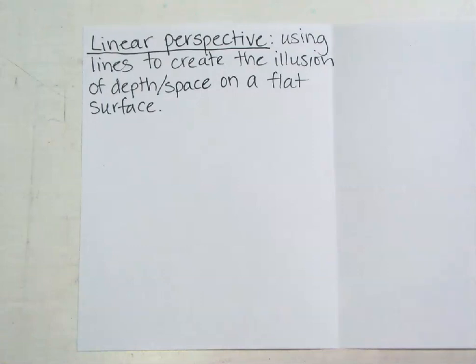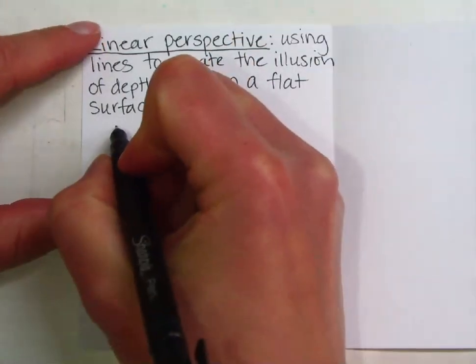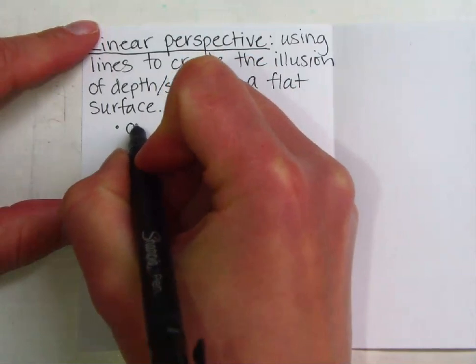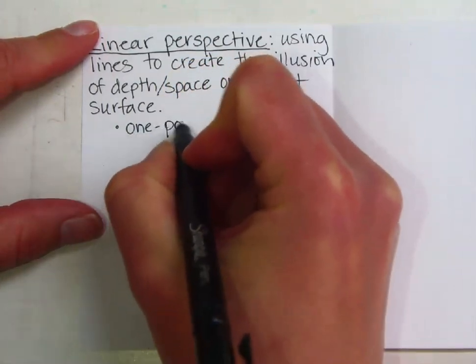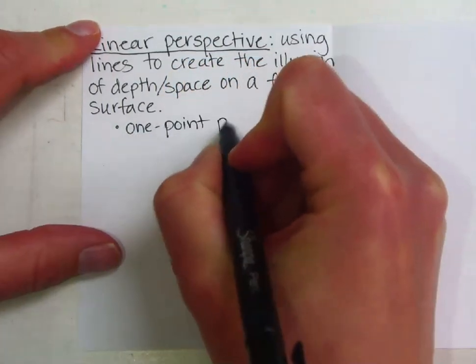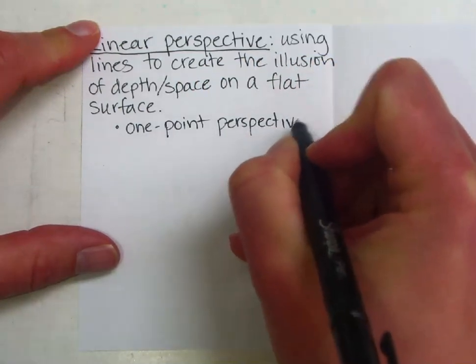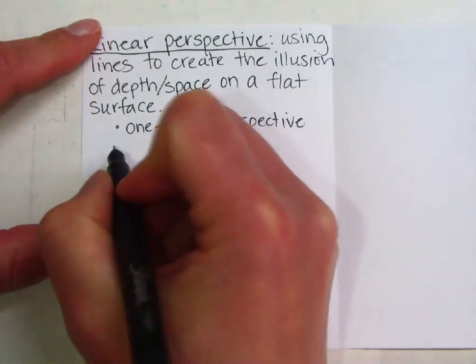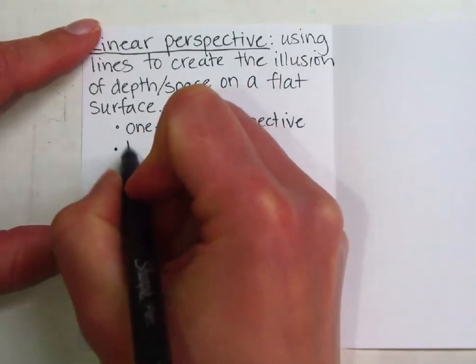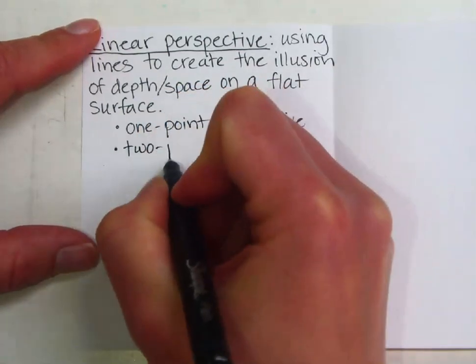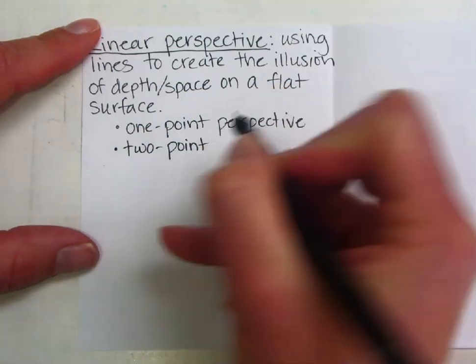There are different kinds of linear perspective, and it all depends on how many vanishing points you're using. Okay, so if you use one vanishing point, it's called 1 point perspective. Some of you guys may have learned this last year or the year before. Today we're going to be focusing on 2 point perspective, which uses 2 vanishing points.